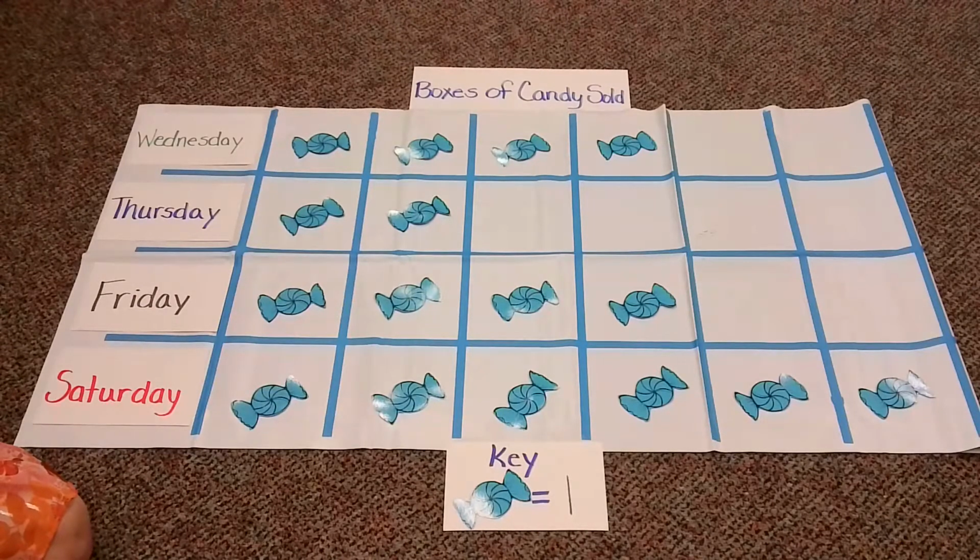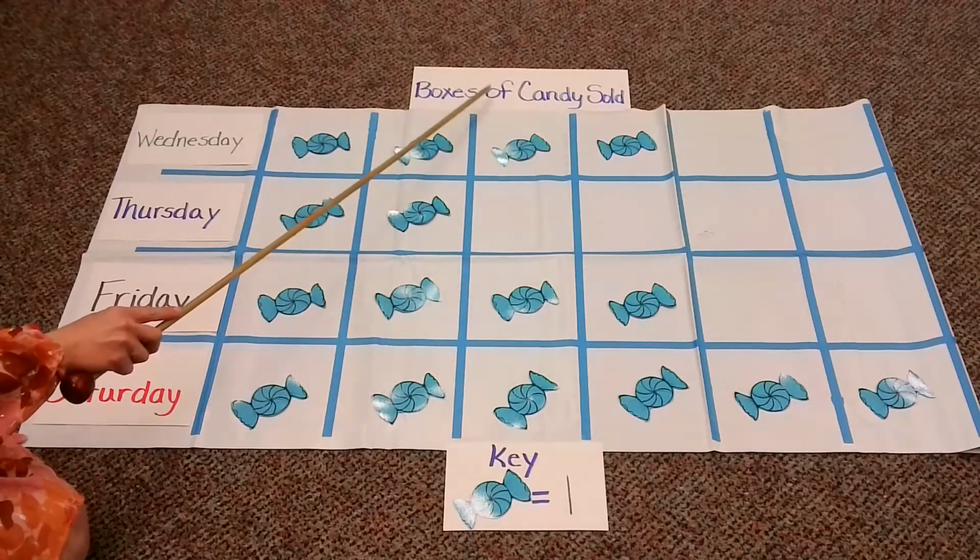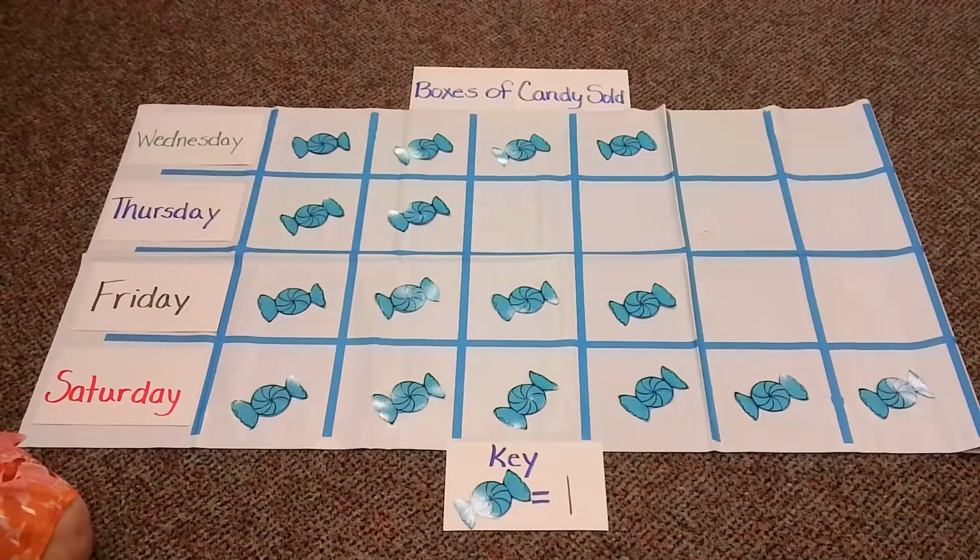So let's talk a little bit about what our pictograph has. Obviously our pictograph has a title. Every graph that you're going to be dealing with will have a title. Why are titles important? Because it tells me exactly what this graph is going to be talking about.